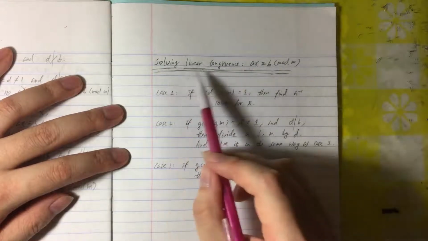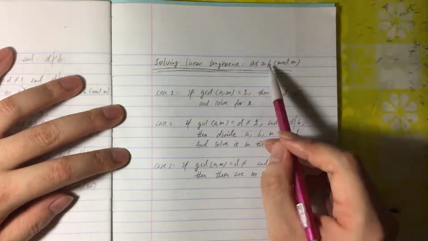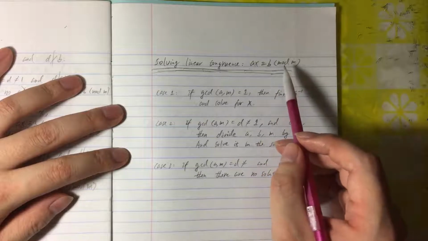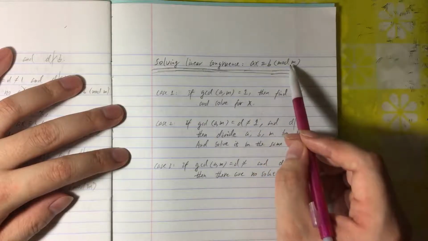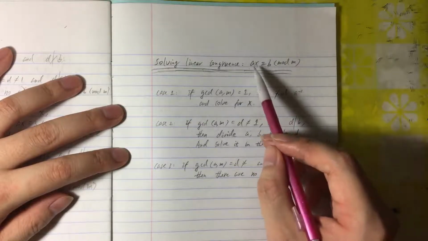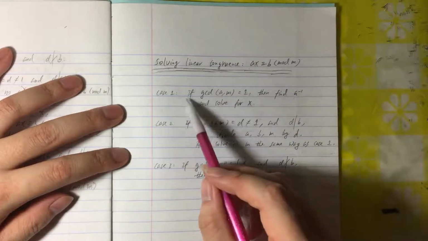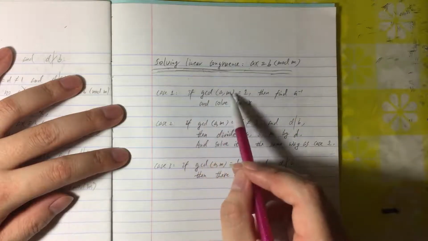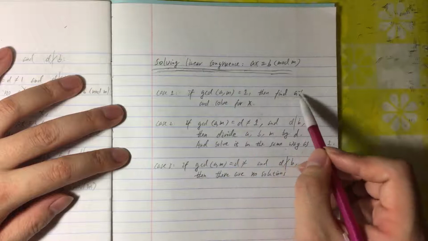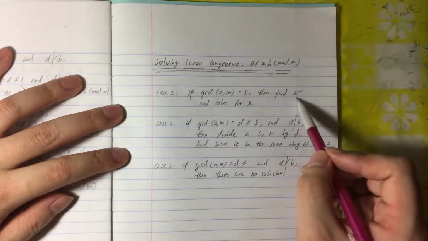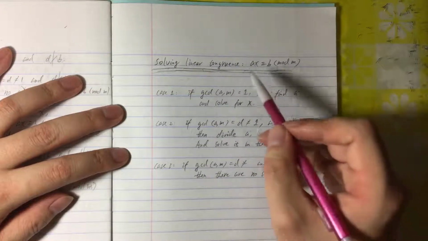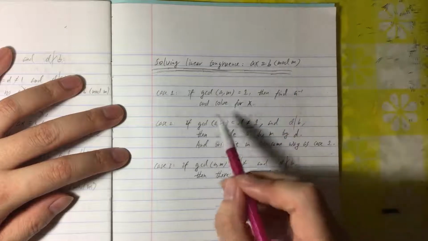When we solve a linear congruence in the form of ax ≡ b (mod m), we first of all find the GCD of a and m. Case 1: if the GCD of a and m is 1, then we can find the inverse of a mod m, then multiply both sides by the inverse of a and solve for x.